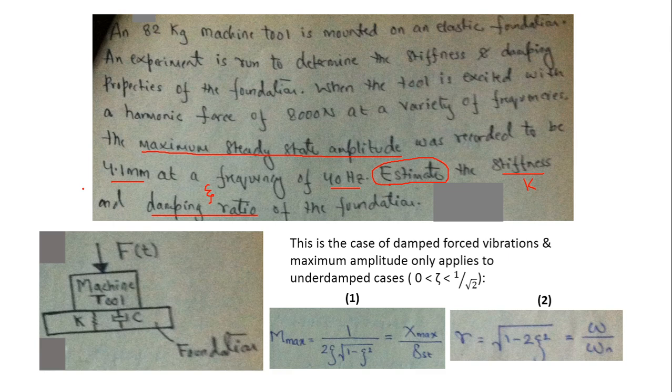and the maximum amplitude is 4.1 millimeters. And you all know that this is the case of a damped forced vibration, and maximum amplitude in case of damped forced vibration only applies to the underdamped case, where zeta has to be greater than 0 but less than 1 upon under root 2, because when we were dealing with the plot of magnification factors versus the frequency ratio, we have seen that if zeta is equal to 1 upon under root 2, or any value greater than this, the curves were not having any maximum. So whatever zeta we find in this problem must satisfy this condition.